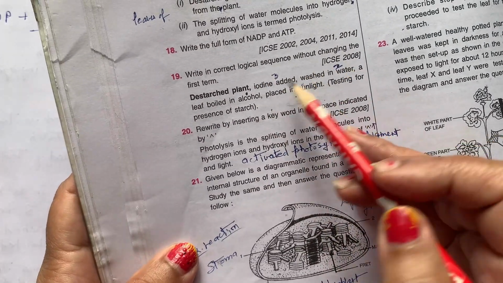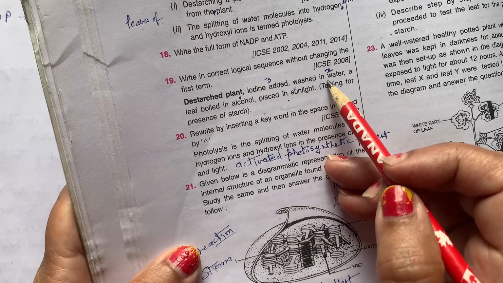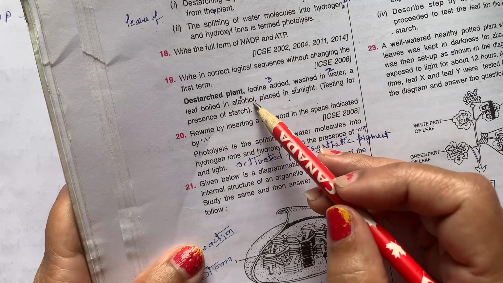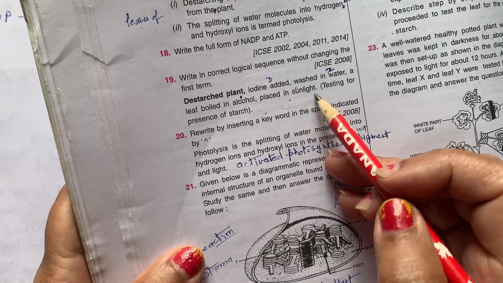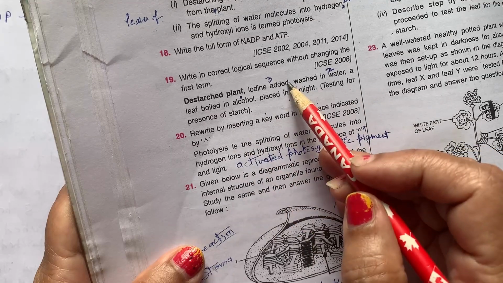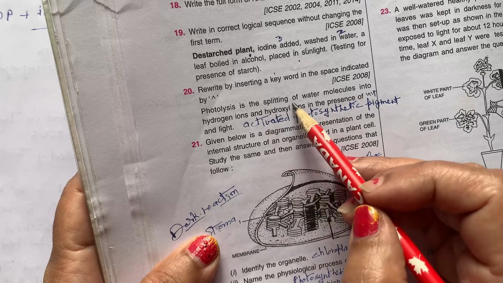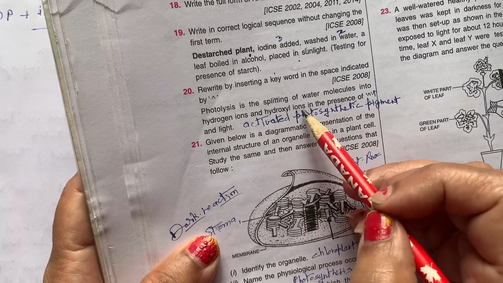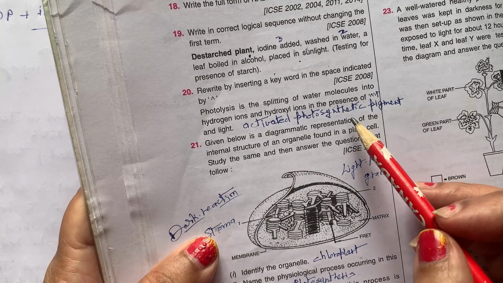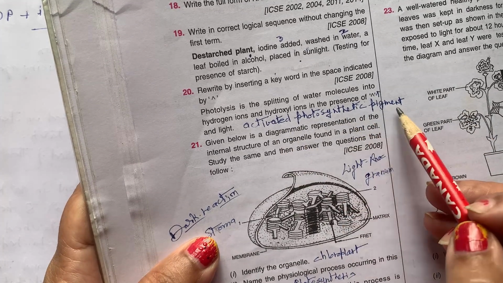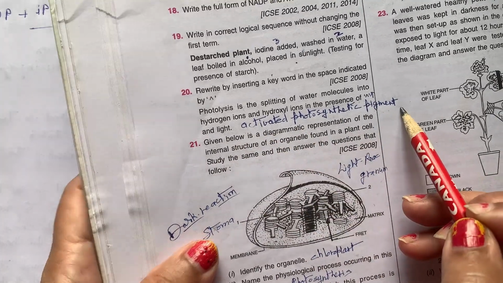Which is the correct logical sequence? De-starch the plant, place it in sunlight, take the leaf, boil it in water, boil it in alcohol, wash it in water, add iodine, and test for starch. Rewrite by inserting the keyword: photolysis is the splitting of water molecules into hydrogen ions and hydroxyl ions in the presence of activated photosynthetic pigment and light.